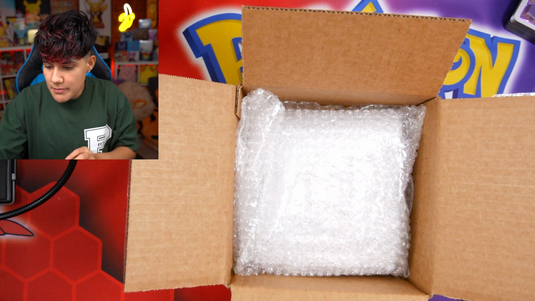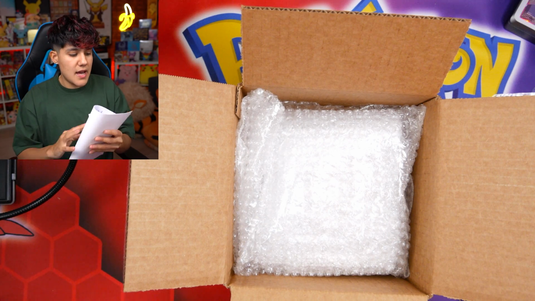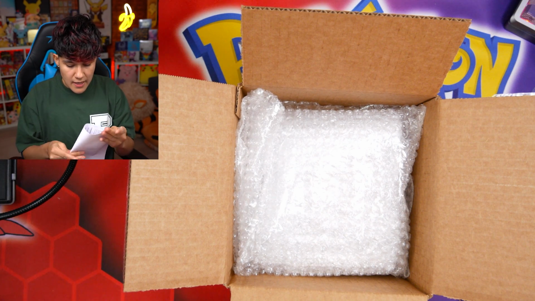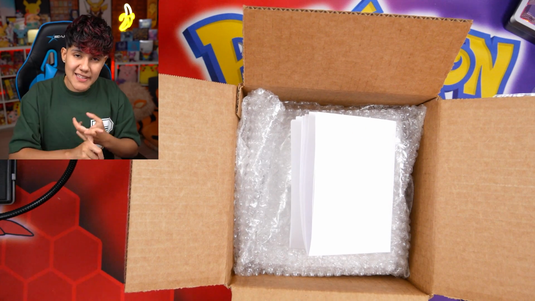One other thing you need to make sure you include in there is those submission forms that you printed out. So go ahead, fold those up, put your submission form in there as well. Once again, we checked that everything was in order.